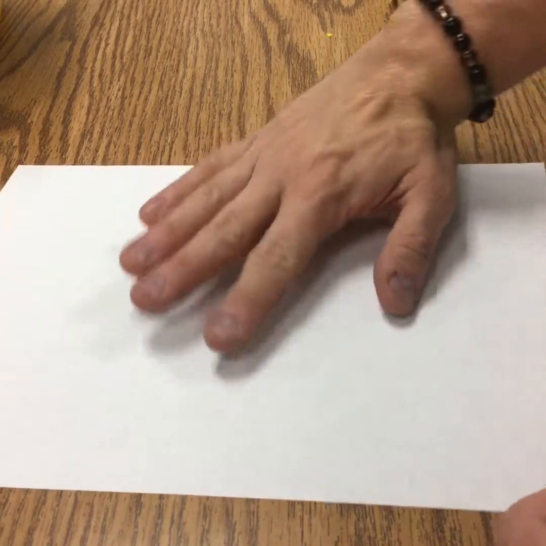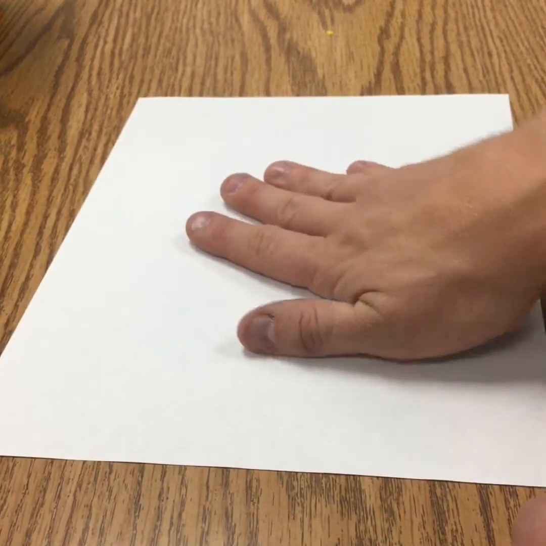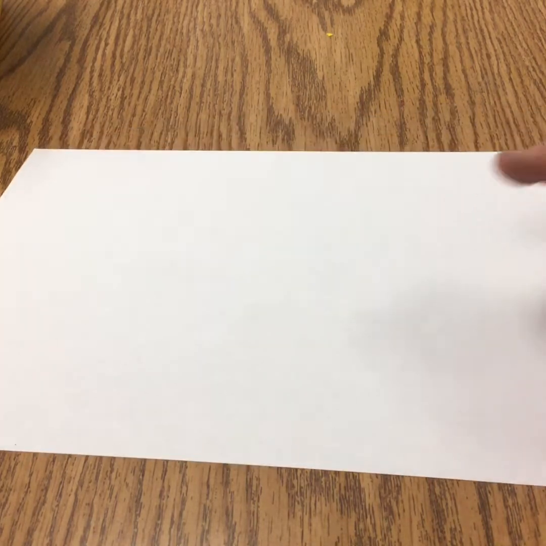First thing I want you to do before we start our pattern landscapes is decide: do you want yours vertical or do you want it horizontal? Go ahead and make your choice now and then give me a thumbs up to let me know that you're ready. All right, great. I'm gonna do mine horizontal like this.